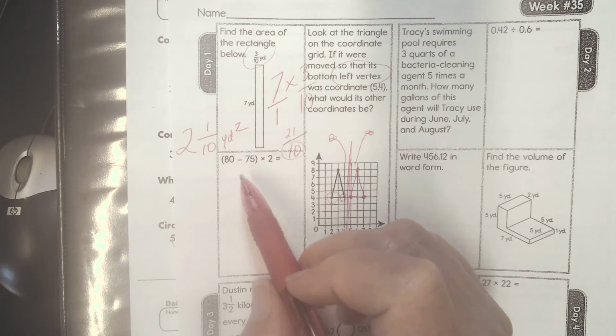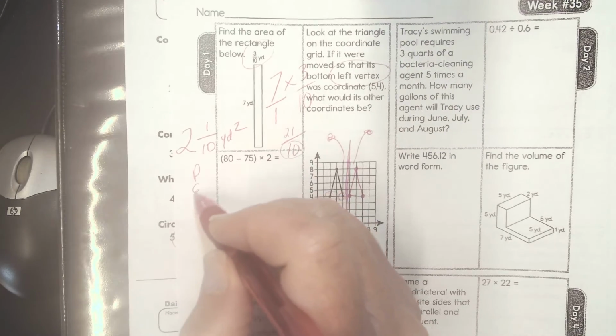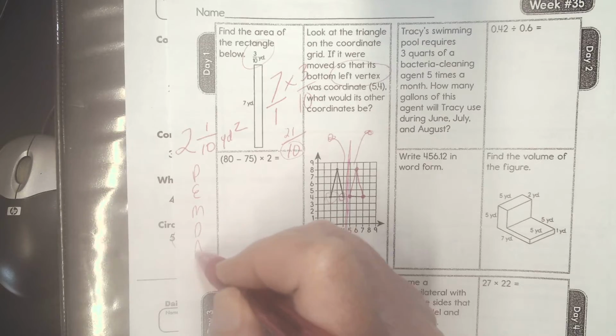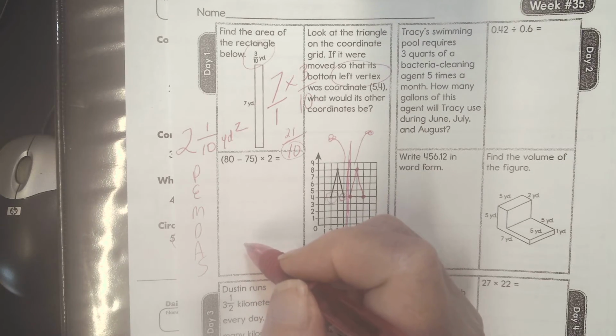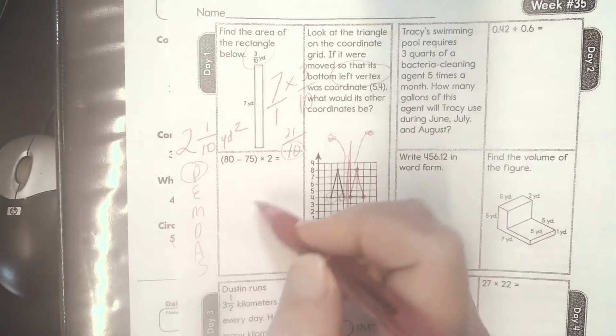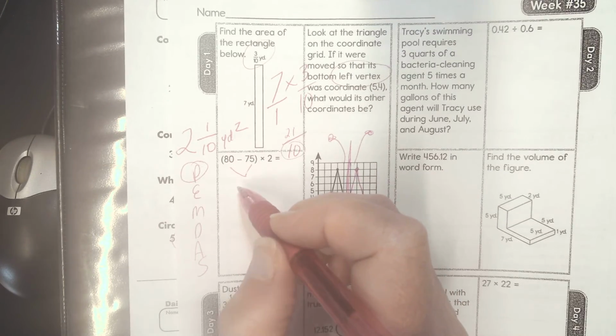Okay. Next. 80 minus 75 times 2. What do I do first? It's called PEMDAS, one of our favorite friends. And what do I do first? Parentheses, P for parentheses, which is this one. 80 minus 75 is 5.